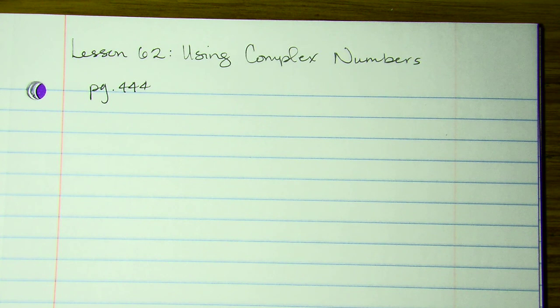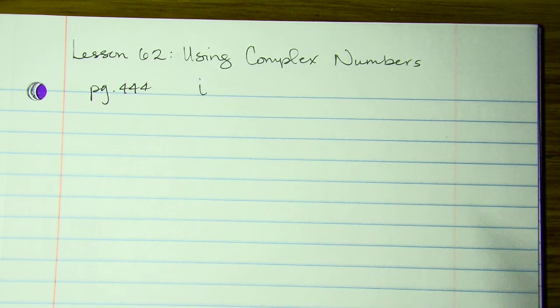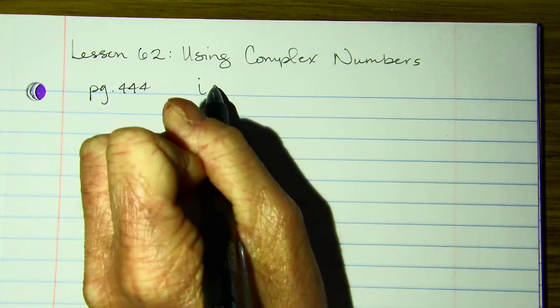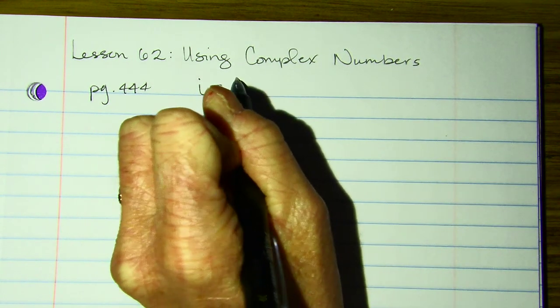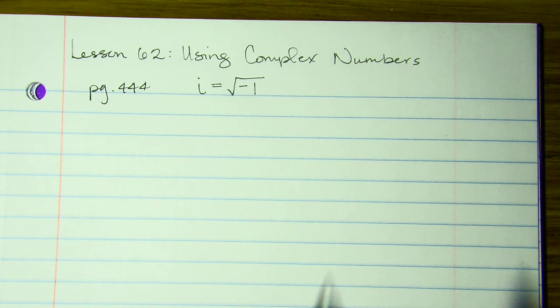So first let's start with what the heck a complex number is. So review, up until now we cannot take the square root of negative numbers. So they came up with the complex number i. And i represents the square root of a negative number, specifically the square root of -1.